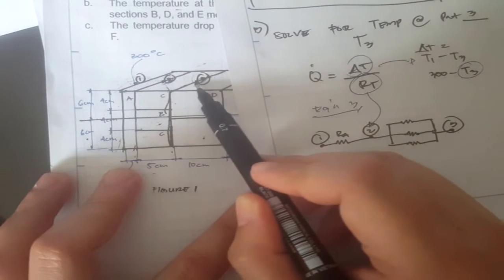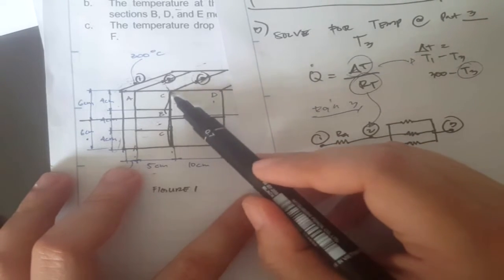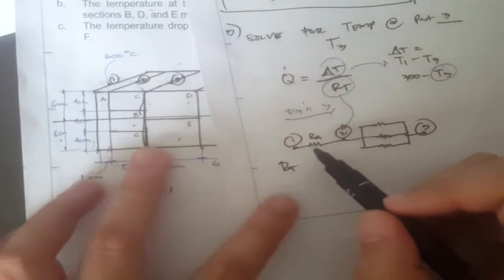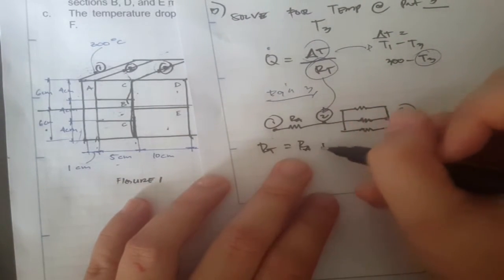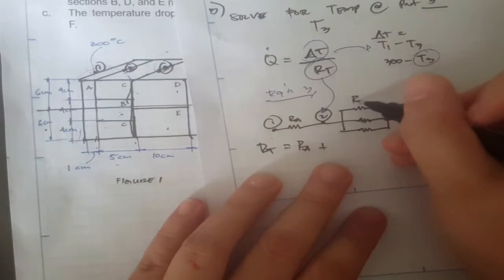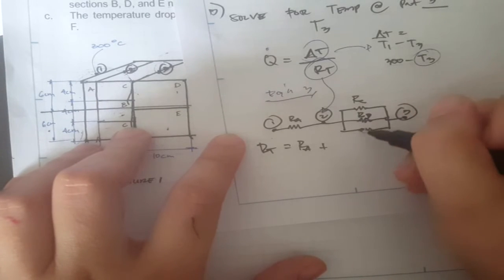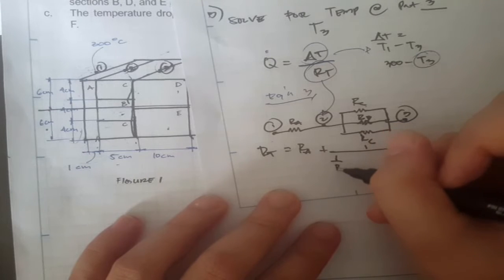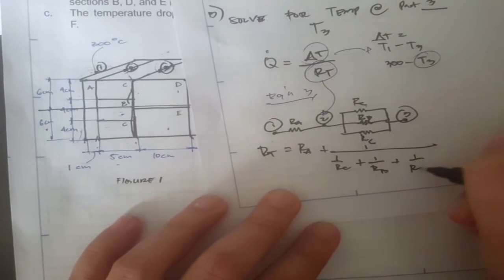Because we need to determine this point 3, the temperature between these materials. So by using this composition, we can determine the RT, which is RA plus this part here, RC, RB, and RC, which, since this is parallel, is 1 over 1 over RC plus 1 over RB plus 1 over RC.